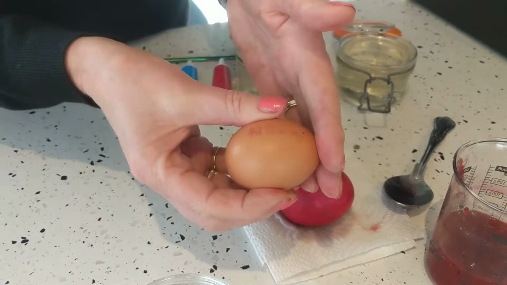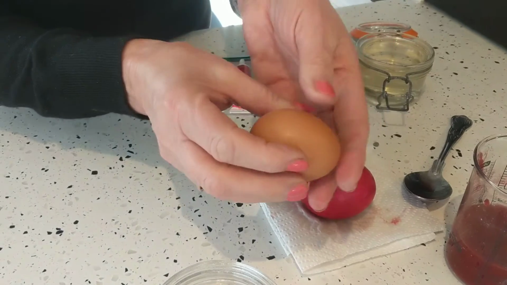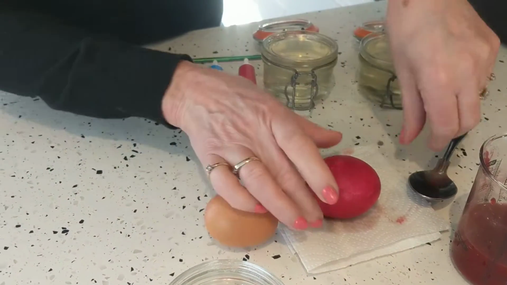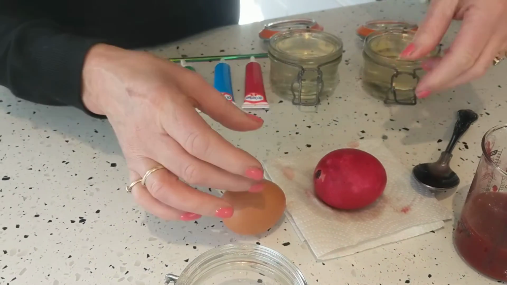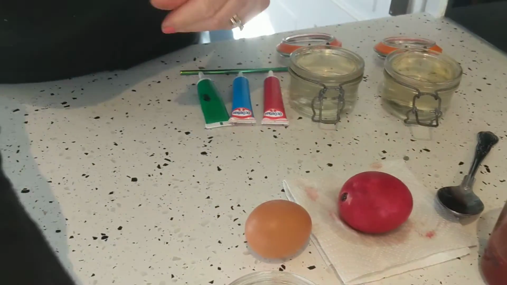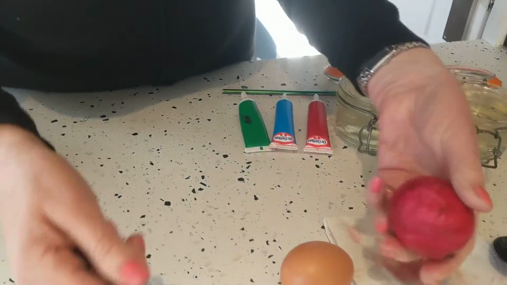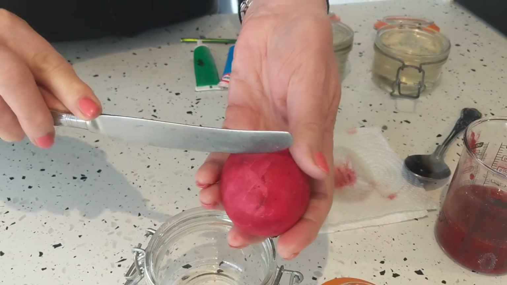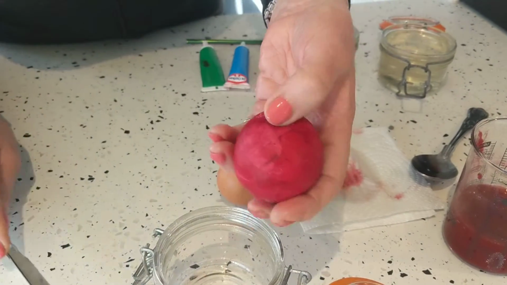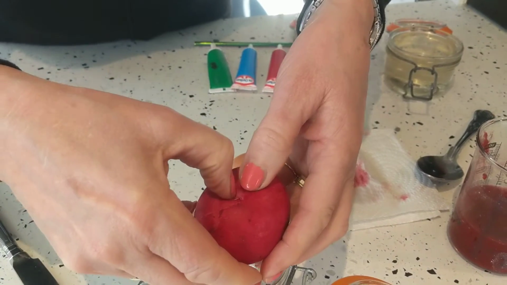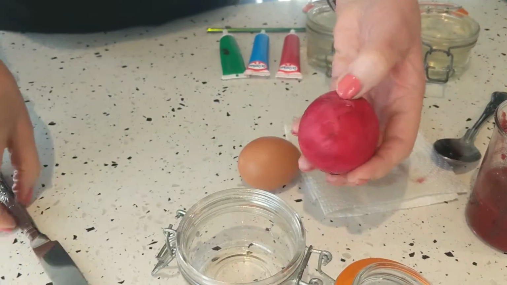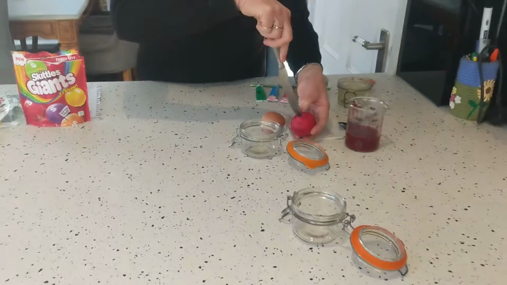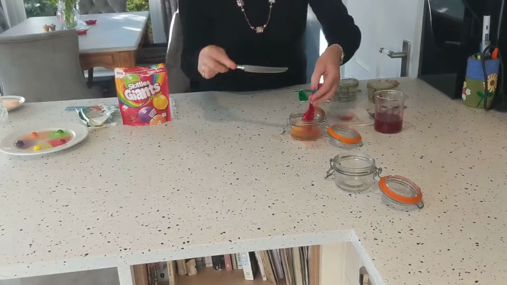Now, I've dissolved the hard shell off the egg, and now I'm hoping that if I crack it open, with a bit of luck, it'll work. Now you see, this is just a raw egg. Oh, there it is.